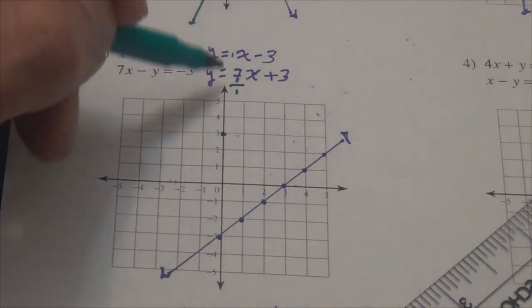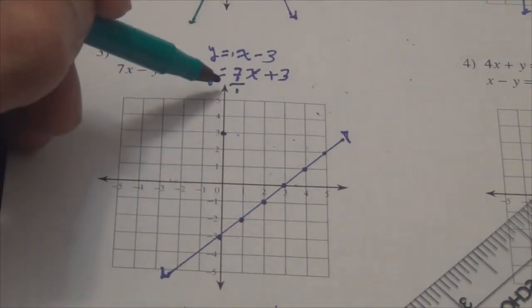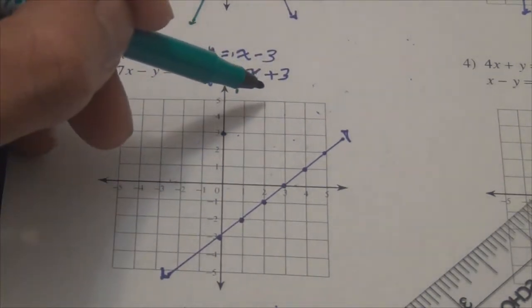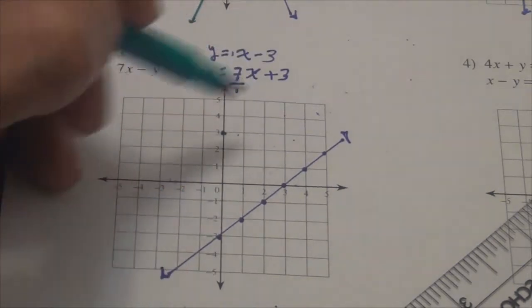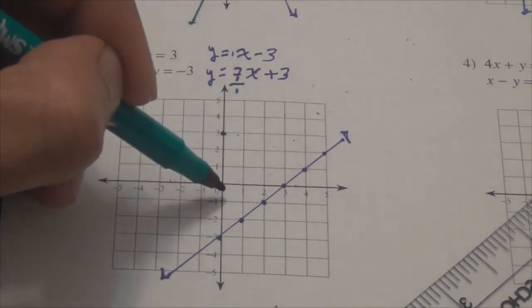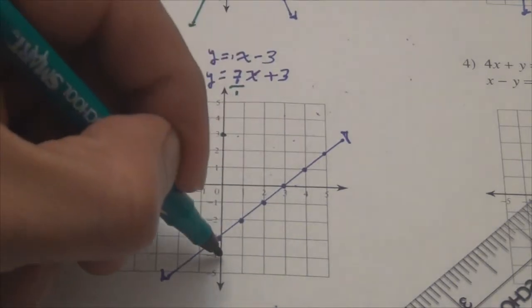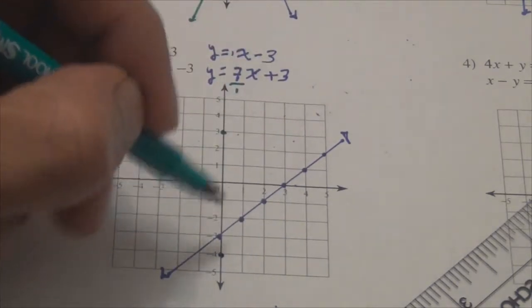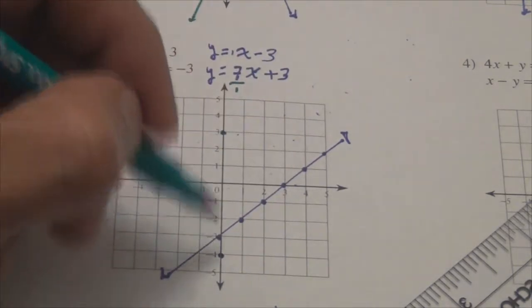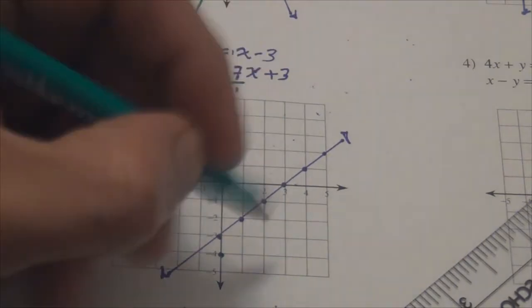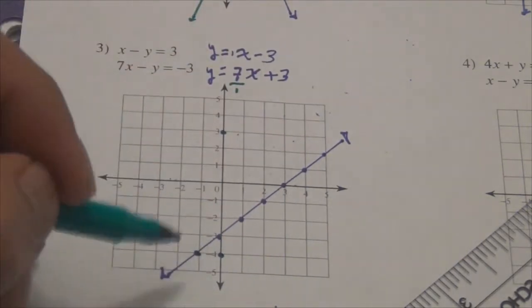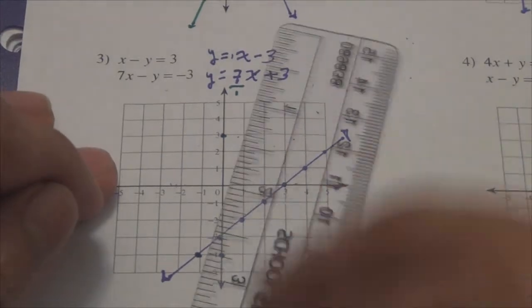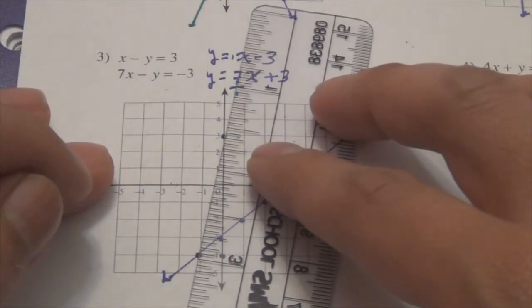Meaning what? 7 up and 1 to the right. Oops, cannot go 7 up and to the right. So easy, go down to the left. So 7 down, 1, 2, 3, 4, 5, 6, 7. Oh my God, this point does not exist. Sorry, 7 down and 1 to the left. And I cannot go anymore. So this is your line.